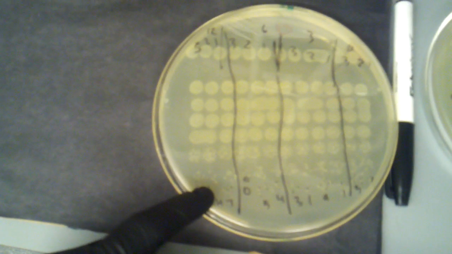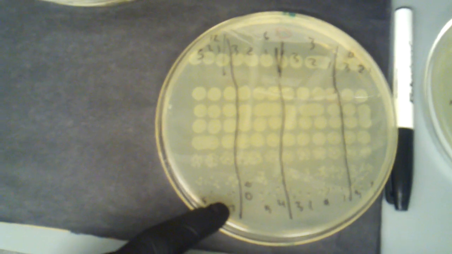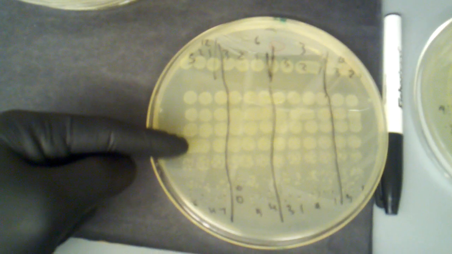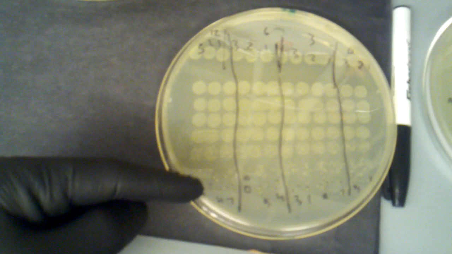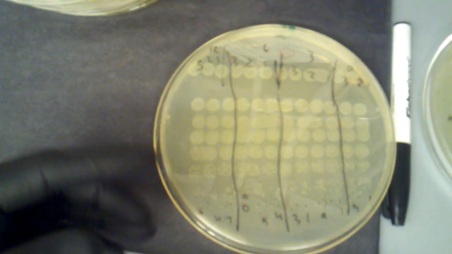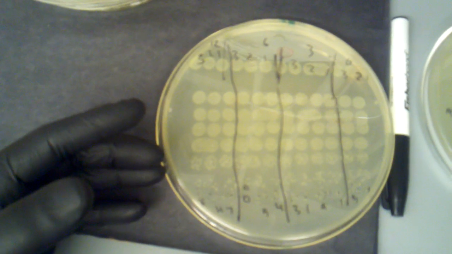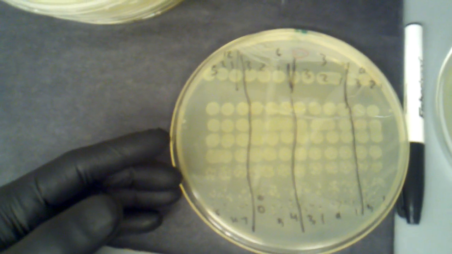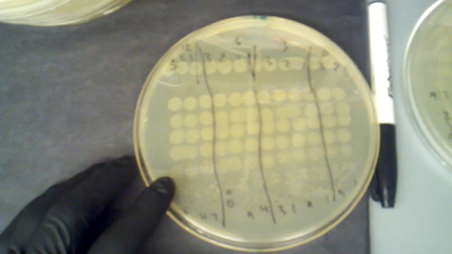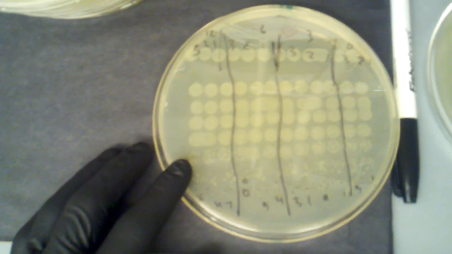You just count the colonies at whatever dilution factor is countable, and then you multiply that number by the dilution factor, and that gives you the original number of bacteria in your culture per milliliter. So just wanted to give you a brief colony counting tutorial.